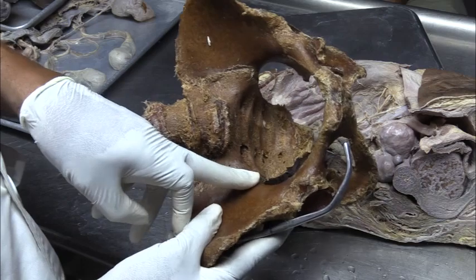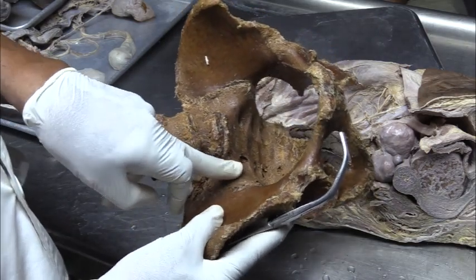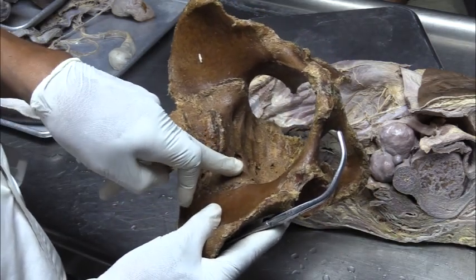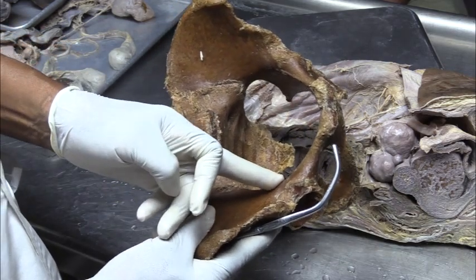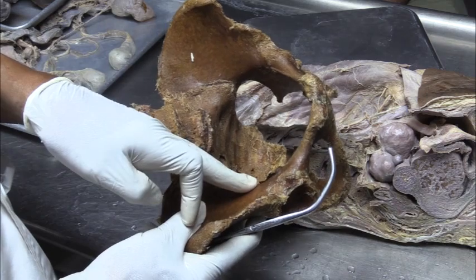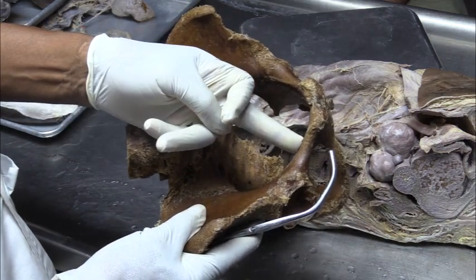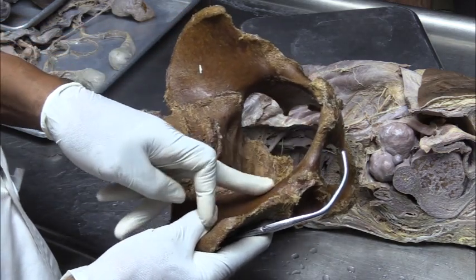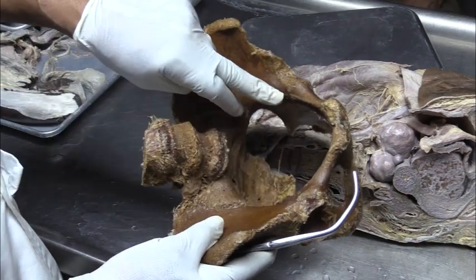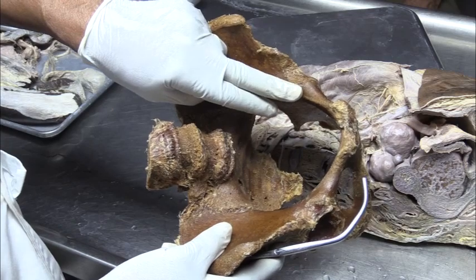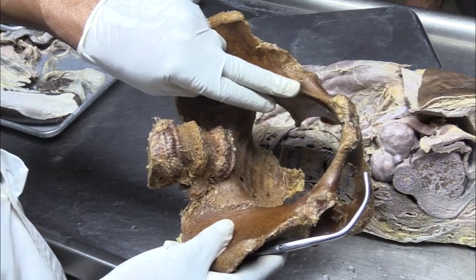anteriorly. So going from the sacrum anteriorly, we have a line here which we refer to as the arcuate line, and then we get to the junction between the ilium and the pubic bone. So this junction is referred to as the iliopectineal junction, and because it is prominent, as you can see on this side here, is the iliopectineal eminence.